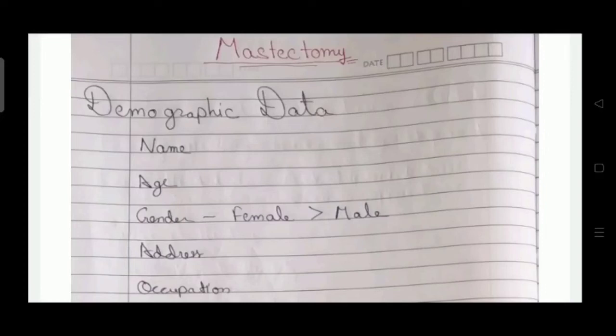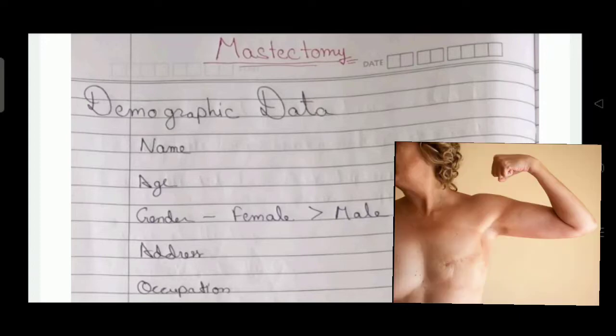Hey everyone, today I have made a video on mastectomy assessment. So like a 15 marker answer, what all positive findings you can write in the theory exam. So let me start. What is mastectomy? It is a surgical removal of the breast tissue.